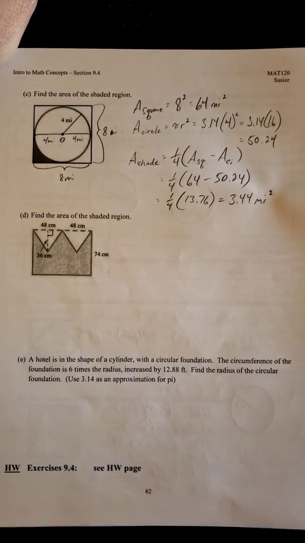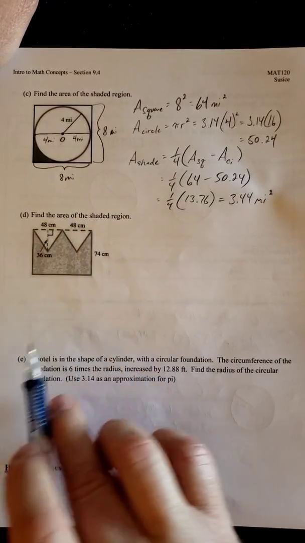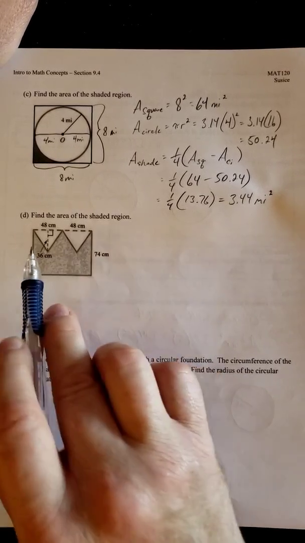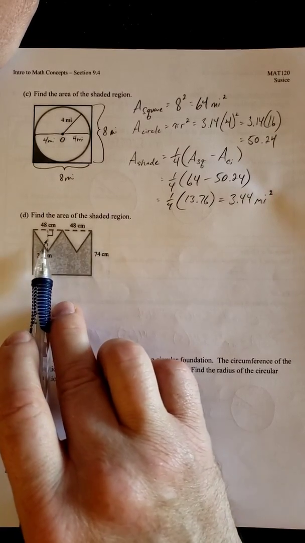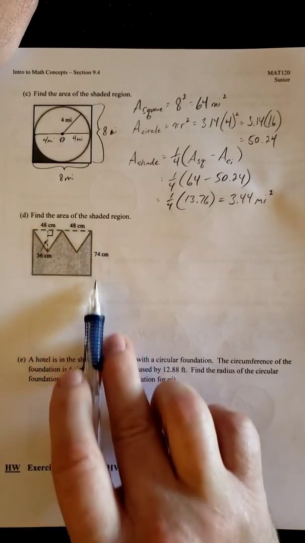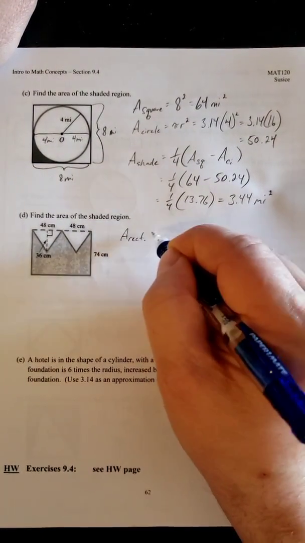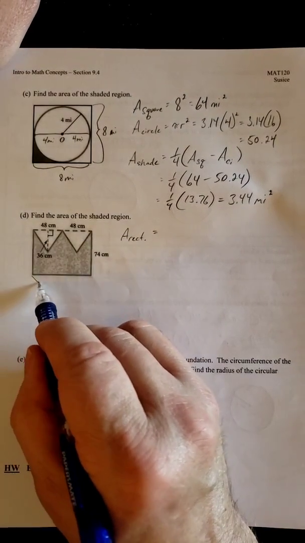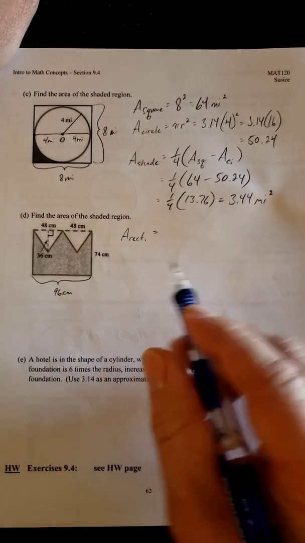So these last two, again, we have a shaded problem, same as the previous. We need the outside and we need the unshaded inside. So we got 2 triangles and they're exactly the same. So all we got to do is find one of them and double it. But we got to first start with the overall. The overall is going to be a rectangle. So we need the length and the width. Well, we can kind of see if we add those together, that should give us the whole length. 96 centimeters.